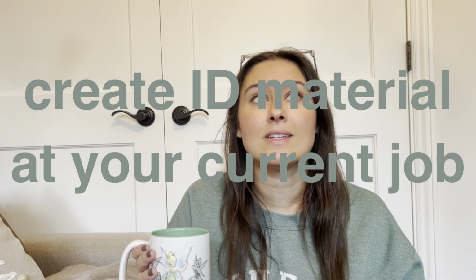The first way that you can get instructional design experience is actually at your current role. If you're currently working at a gym, at a school, at another tech company, there's always going to be some sort of process or workflow or onboarding for new hires that could be improved or even created from scratch. You can approach this in 2 ways. The first is you can actually just create training materials or a job aid or a tutorial video for those workflows or processes that might need to be documented and trained on.